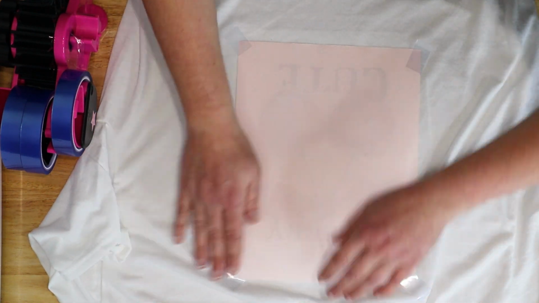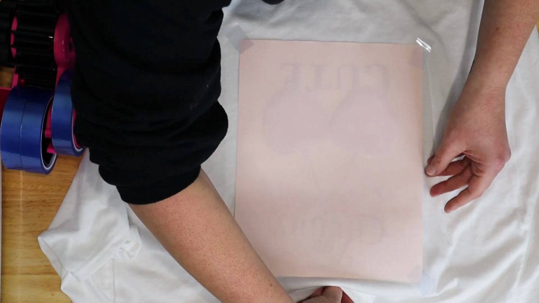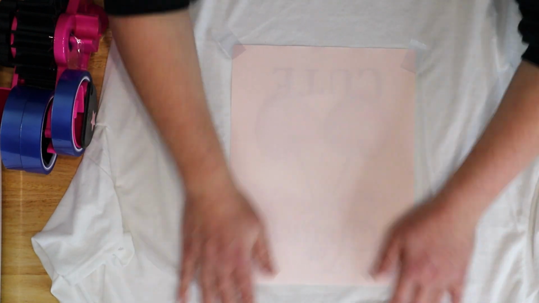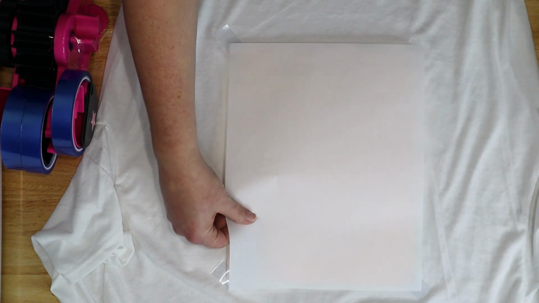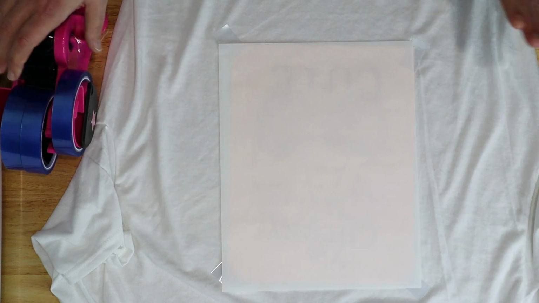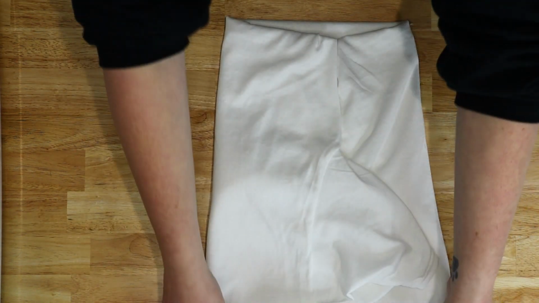So all I do is take a little piece of that butcher paper and get it lined up inside the shirt, and there we go. And then we're going to put one right here on top of our design.